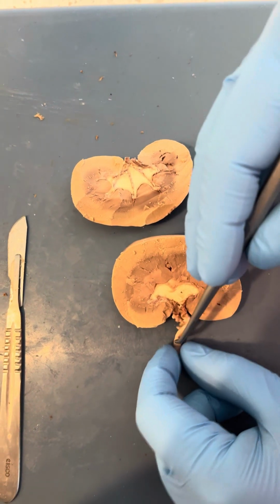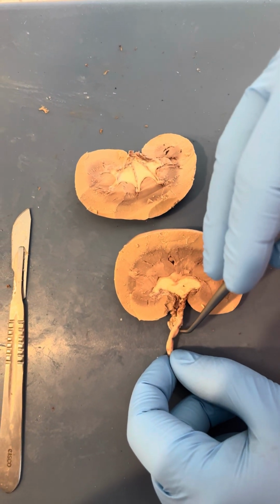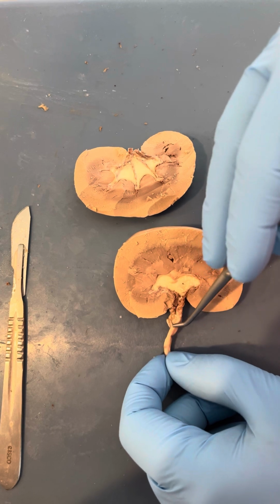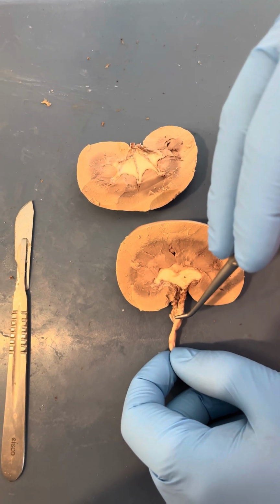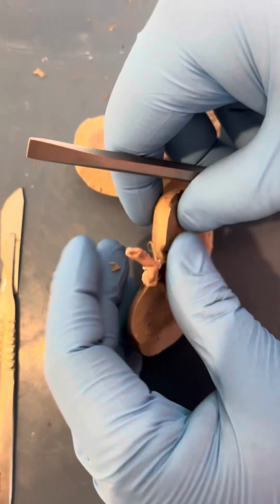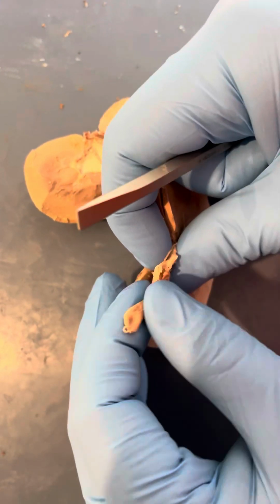As I open up the kidney here, this is the ureter, and it is a tube that connects to the bladder, and it allows for urine to flow and collect in the bladder for later elimination.